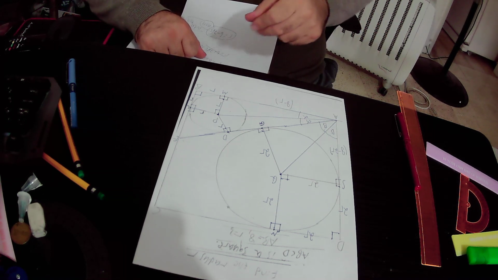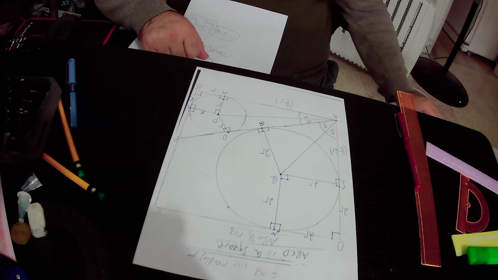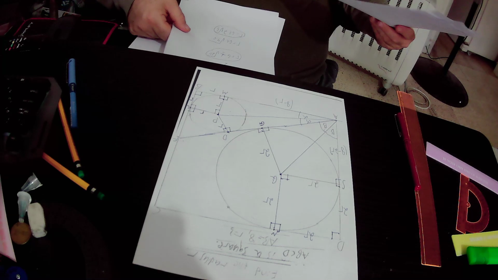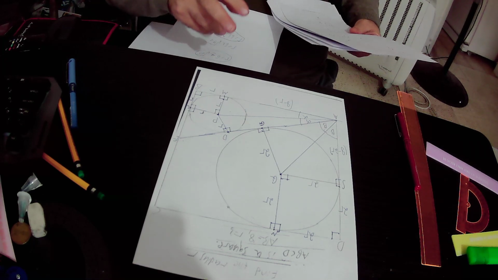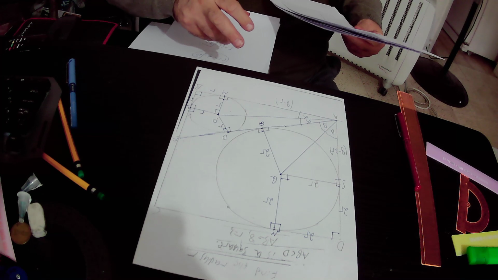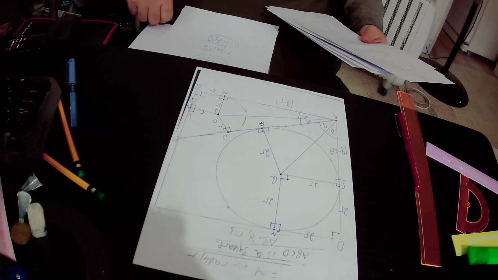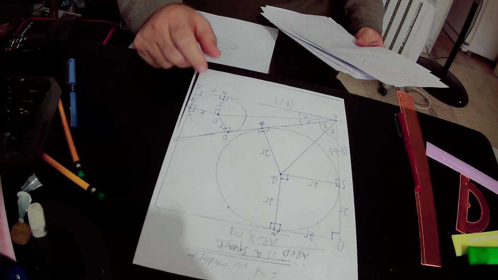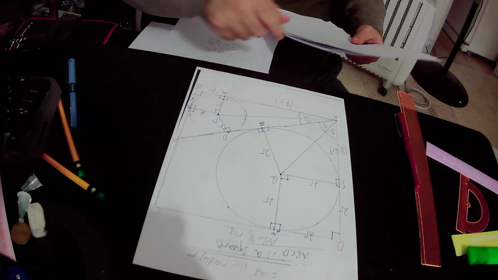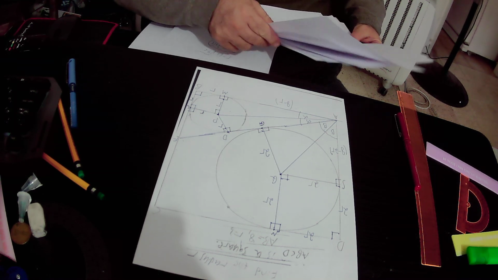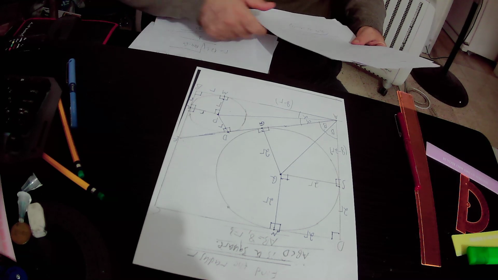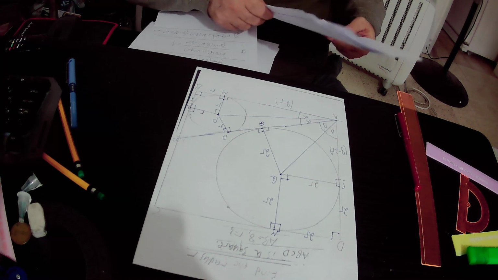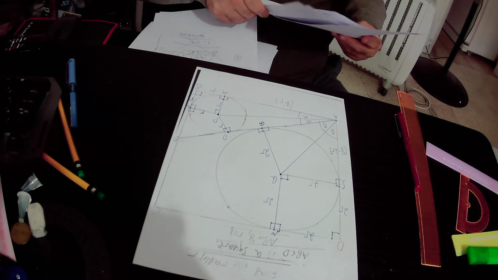So now I'll summarize the lecture. Actually, we wanted to find out the radius of this small circle, and we have in the drawing a square, and in this square we have two circles. The big circle has radius that equals 2r, and the small circle has radius that equals r, and we want to find out the radius of this small circle. So actually, in order to find it, I presented to you two rules.